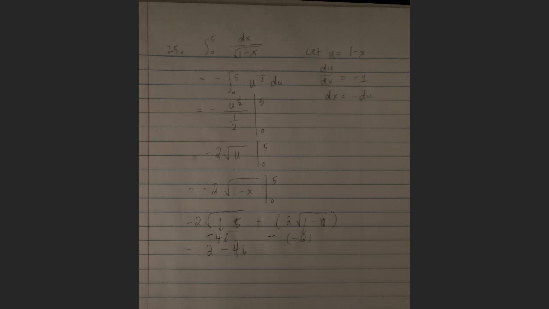First, I let u equal 1 minus x. du/dx will equal negative 1. Solving for dx, it will equal negative du. Then I plug that into the original equation, which gives me negative integral from 0 to 5 of u to the negative 1/2 du.